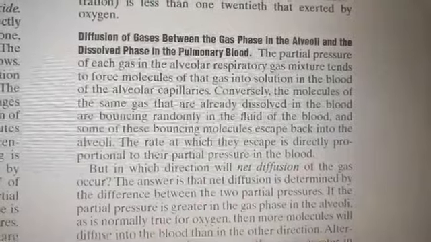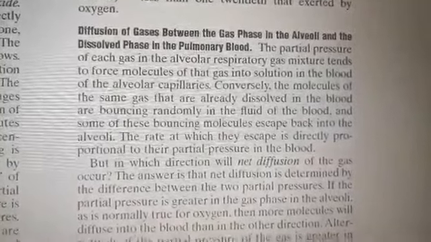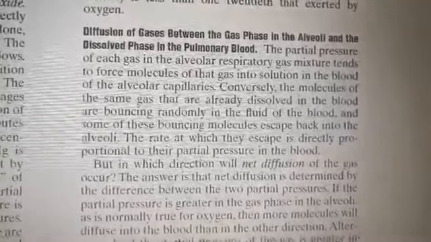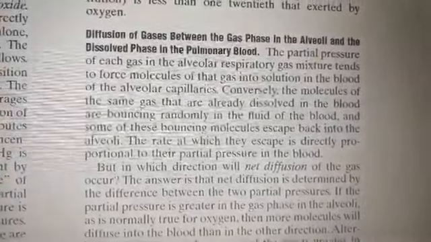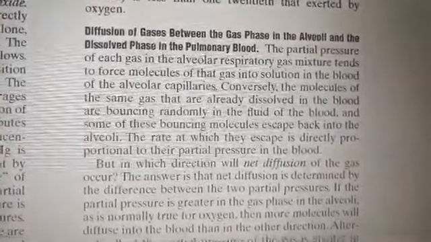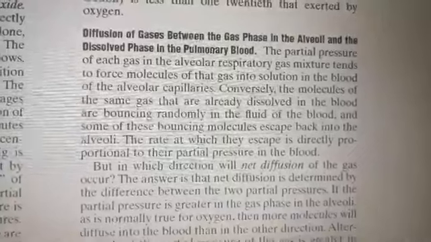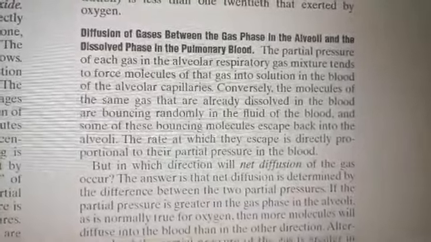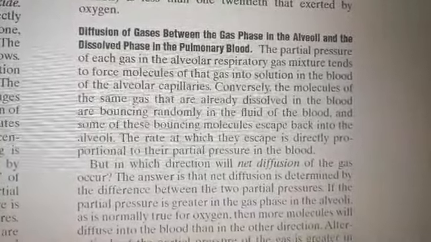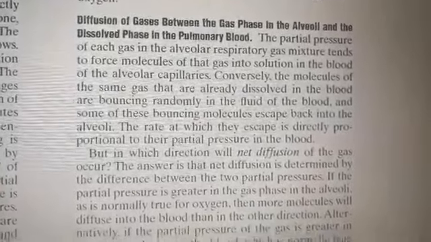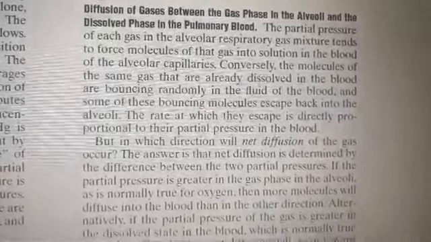alveolar capillaries. Conversely, the molecules of the same gas that are already dissolved in the blood are bouncing randomly in the fluid of the blood, and some of these bouncing molecules escape back into the alveoli. The rate at which they escape is directly proportional to their partial pressure. So this is the concept.